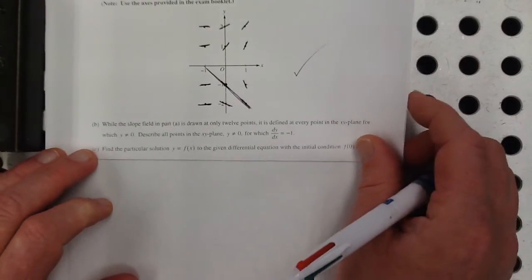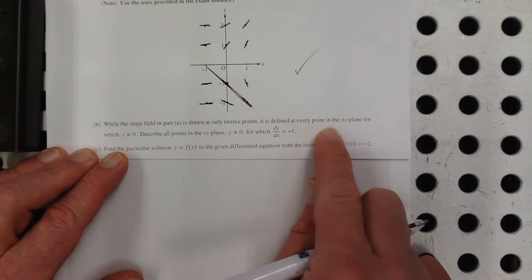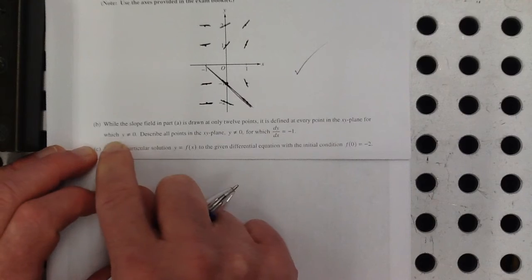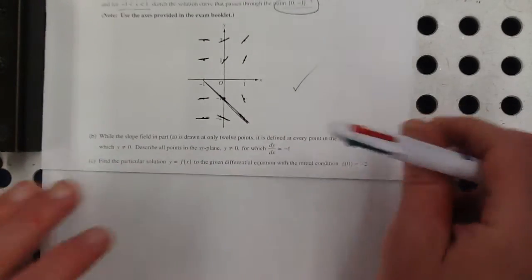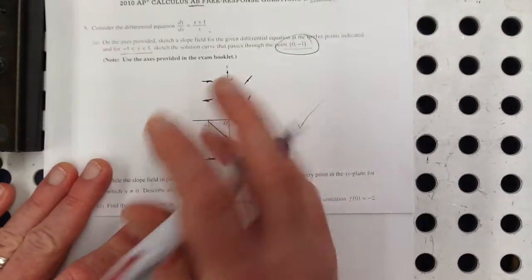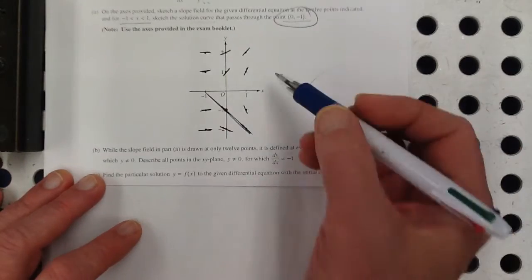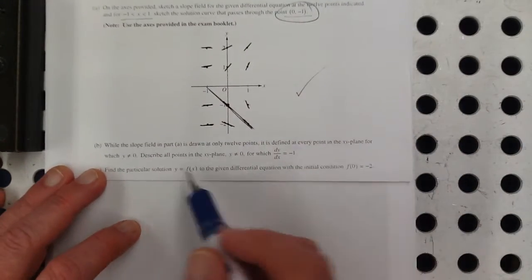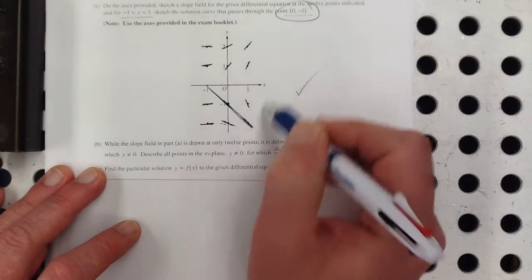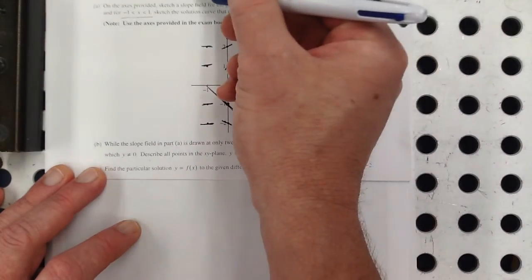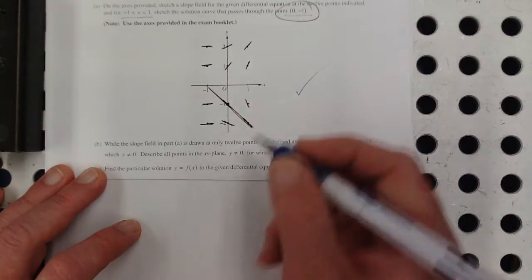Part B. While the slope field in Part A is drawn at only 12 points, it is defined at every point in the xy plane for which y does not equal 0. You don't have slopes where y equals 0 because y is in the denominator there. But any other xy you could do, right? They're just reminding us that this is just a selection of points. You could pick x equals 0.1 and y equals e over 2 or whatever, right?